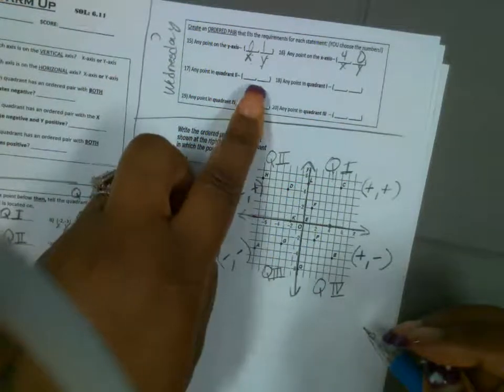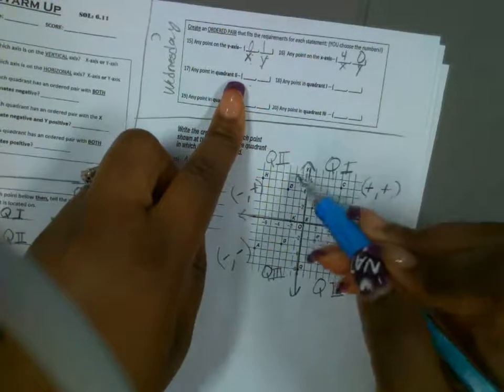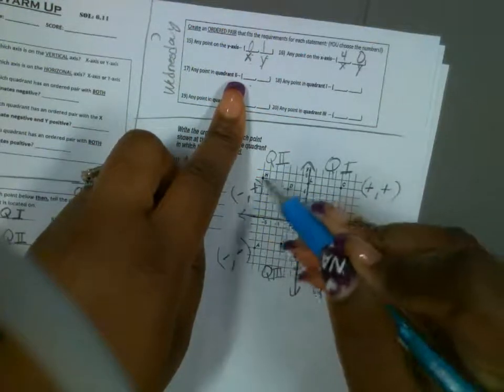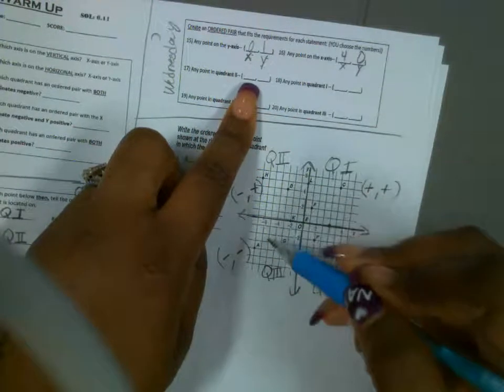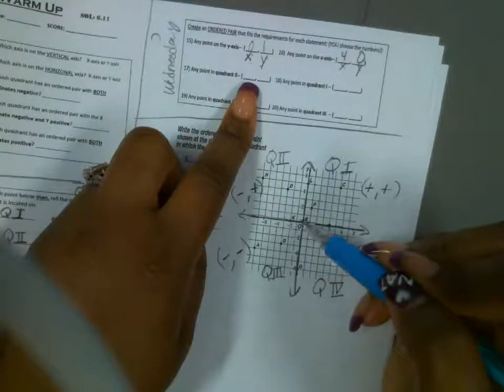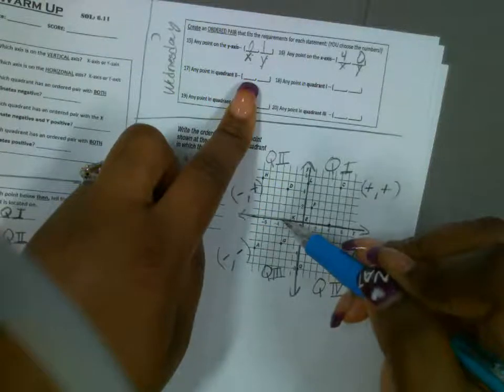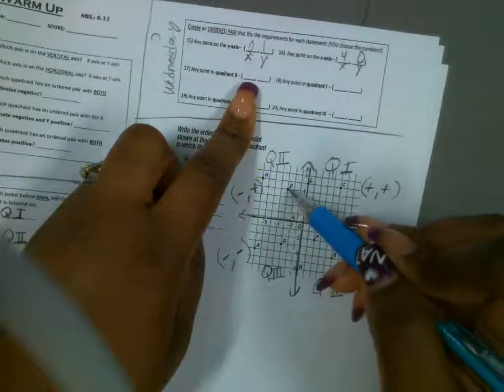Okay? All right, so now, what is an example? We'll do quadrant 2. What is an ordered pair that is in quadrant 2? I'll start off with the first one. We could do negative 1, 2, 3, and positive 1, 2, 3, 4.